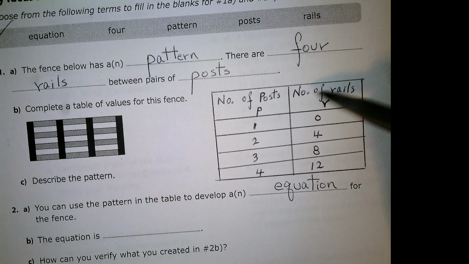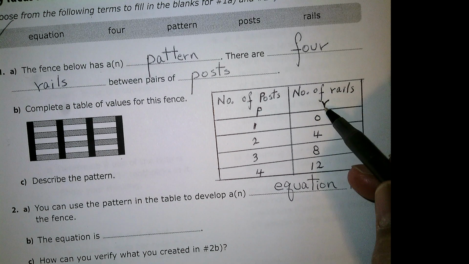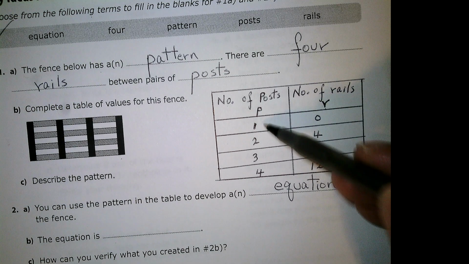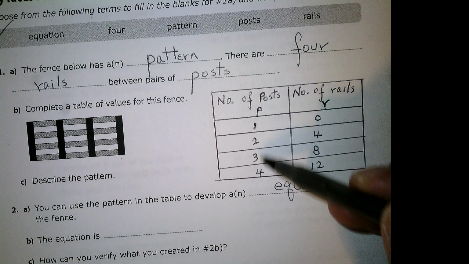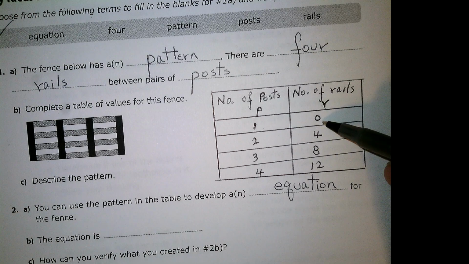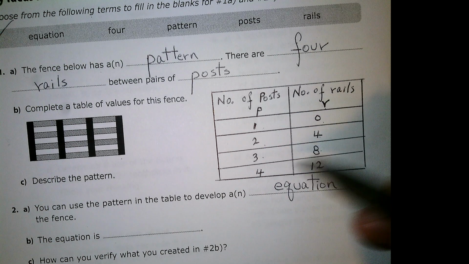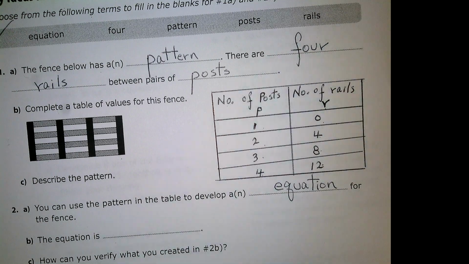Then for the number of rails, since the first letter of the word rail is R, I'm using the letter R. So I'm recording the relation: 1 post, 0 rails; 2 posts, 4; 3, 8; 4, 12. Okay?